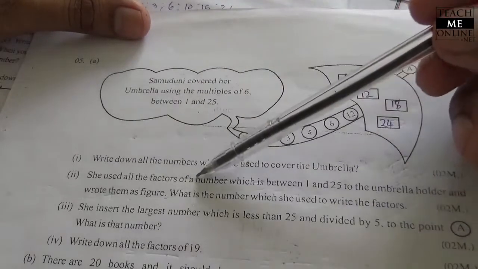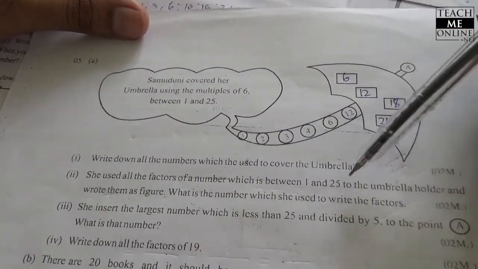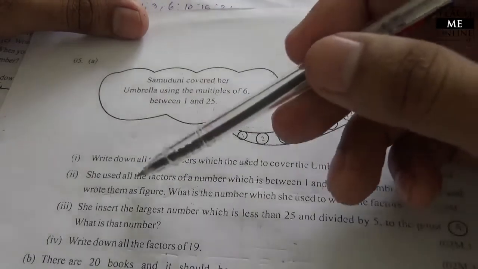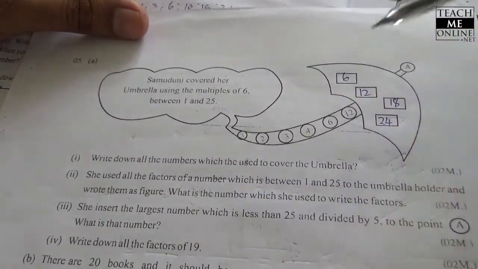She used all the factors of a number which is between 1 and 25 on the umbrella holder and wrote them as a figure. What is the number which she used to write the factors?